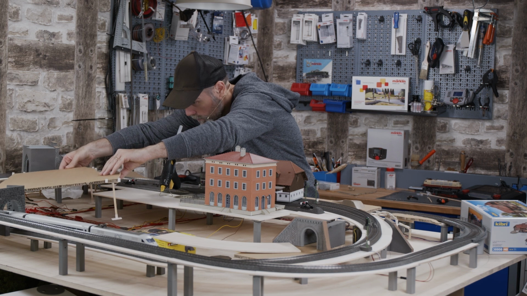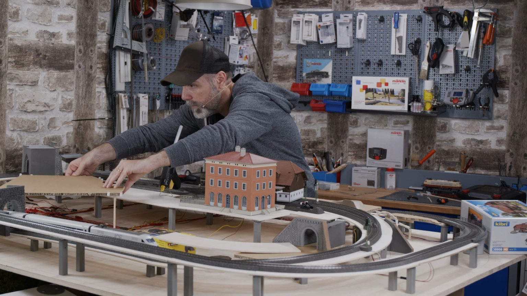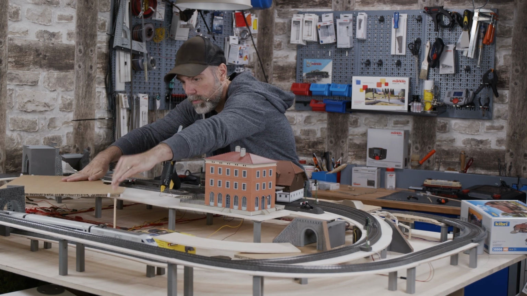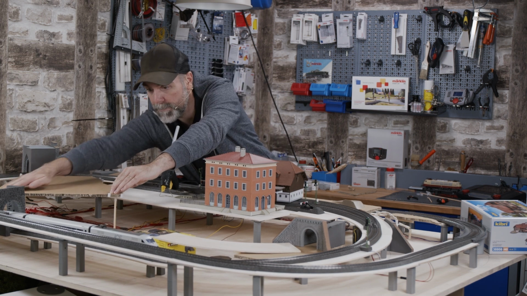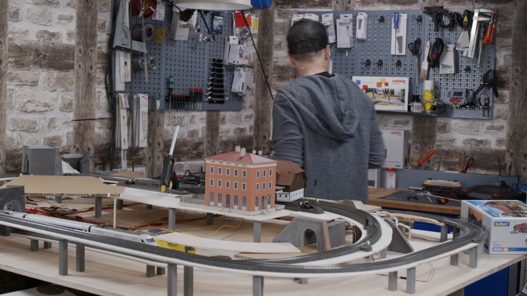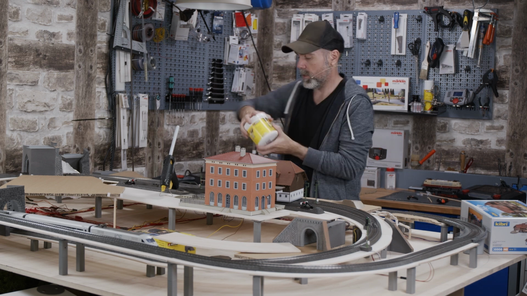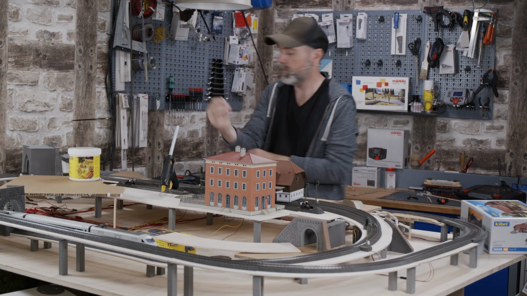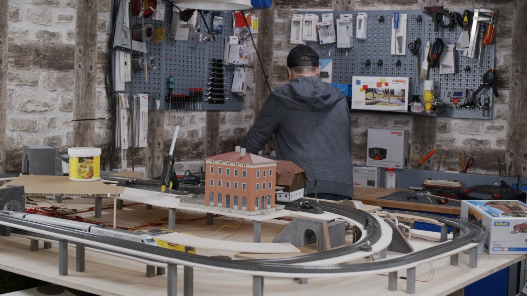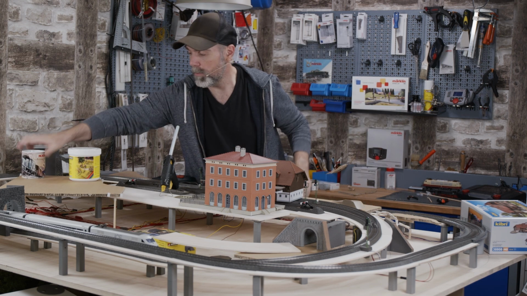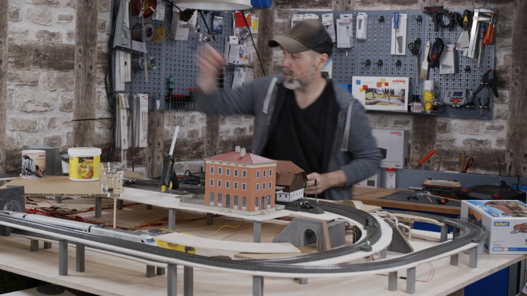Now press it on. I have to watch out for my ring circuit wires. Okay, now we weight it down a little bit. Let's use this item here. Do we have something else? A Märklin cup and a glass. What else is heavy? Another Märklin cup with a glue container inside.